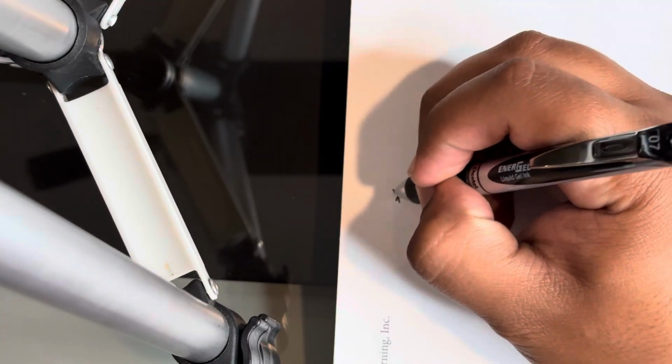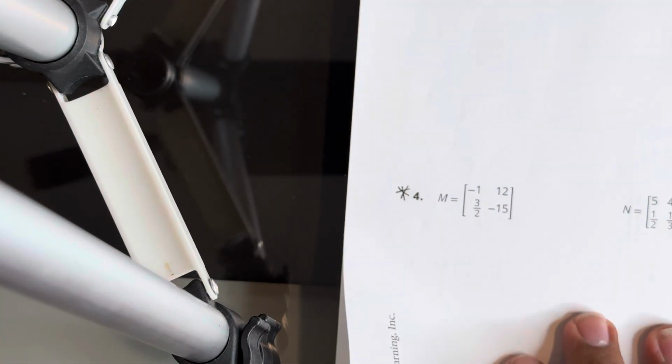Just be careful with 4 because of all the fractions. And then number 5 is yours. This is just a 3x3.